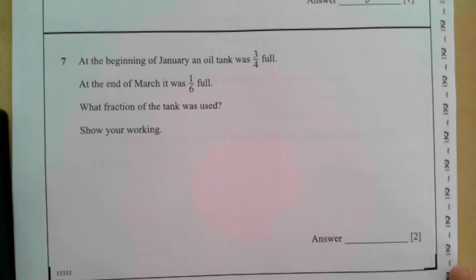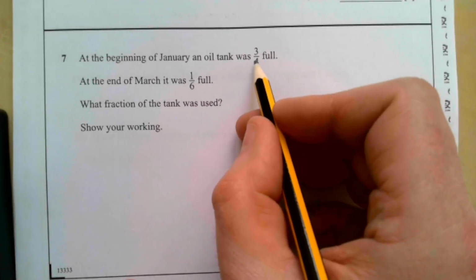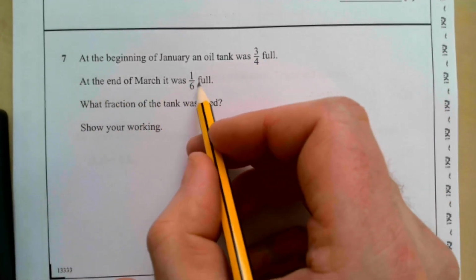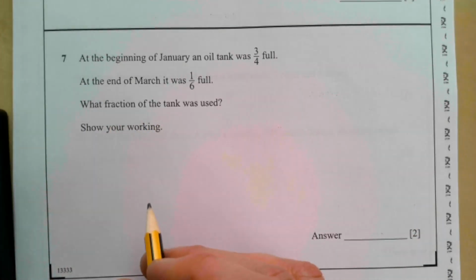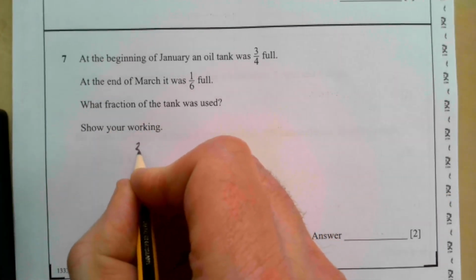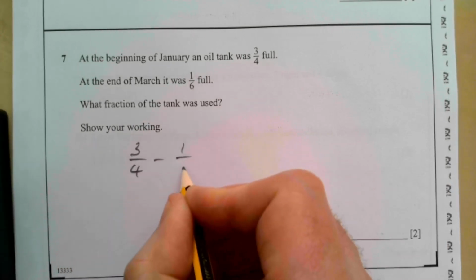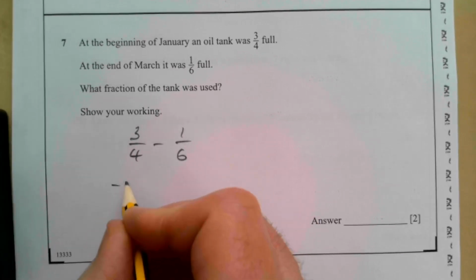Question 7. At the beginning of January, an oil tank was 3/4 full. At the end of March, it was 1/6 full. What fraction of the tank was used? And you've got to show your working. So we've got to do 3/4 take away 1/6. It's quite hard to see that that's the calculation required, but that's what it is.